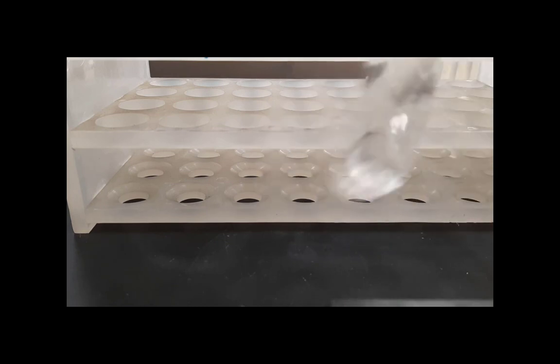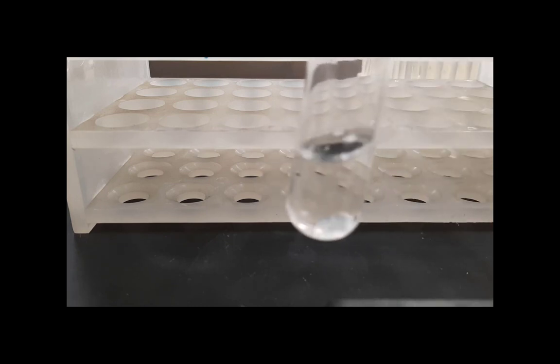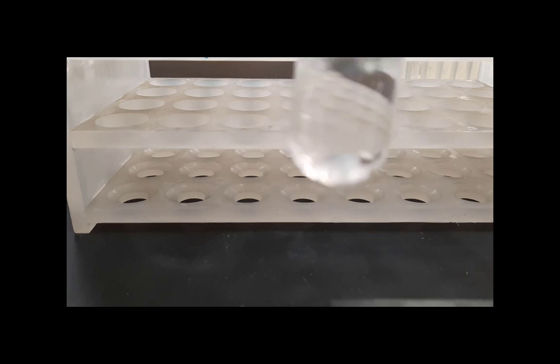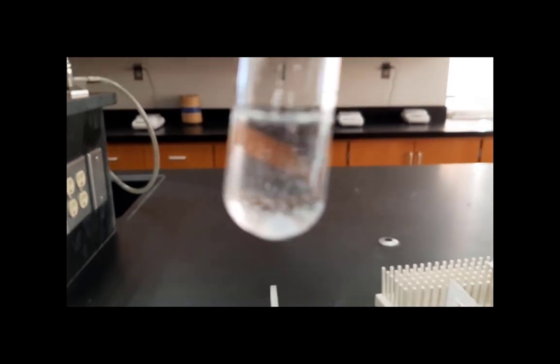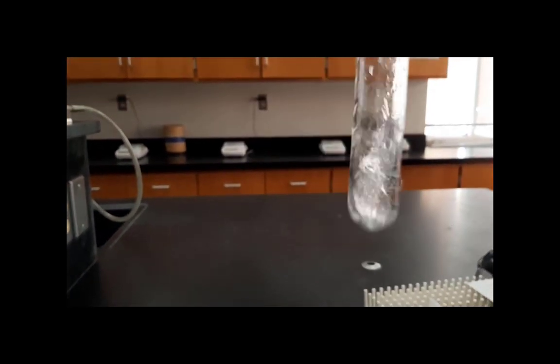It shouldn't come as a surprise that if we try to mix it, the ester still does not mix with the water-based solution. I'm now going to take this mixture and put it in a hot water bath for about a half an hour.